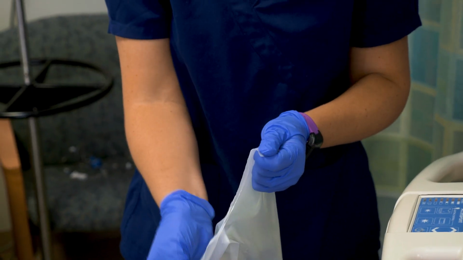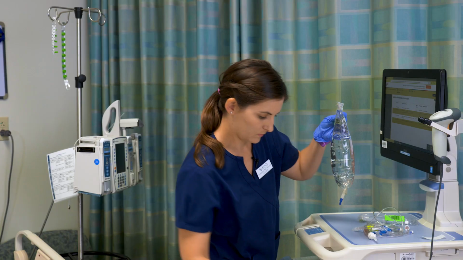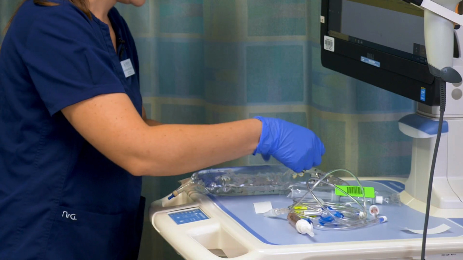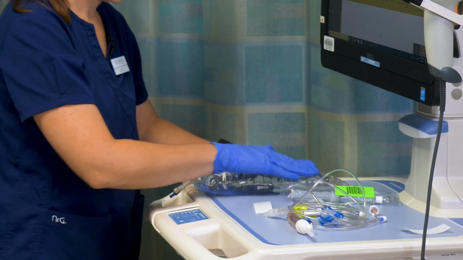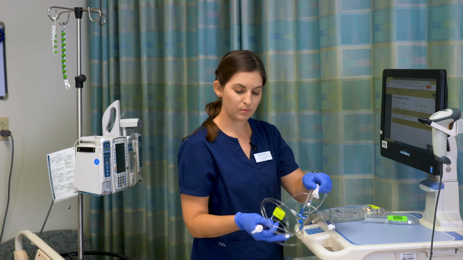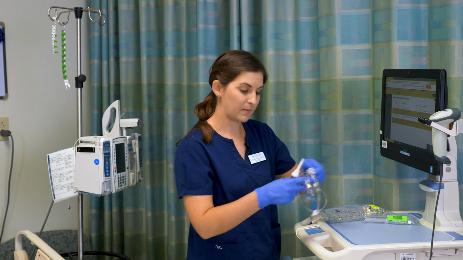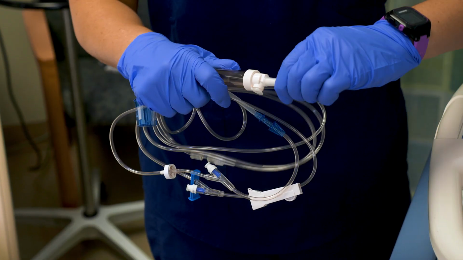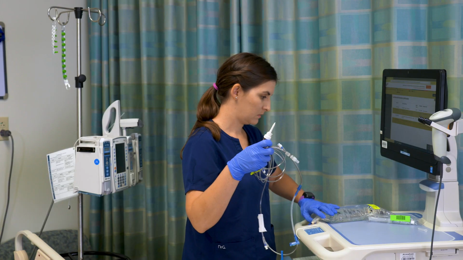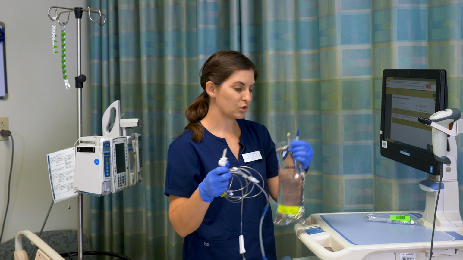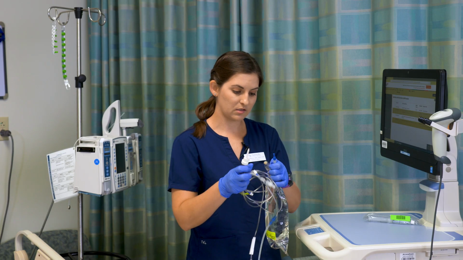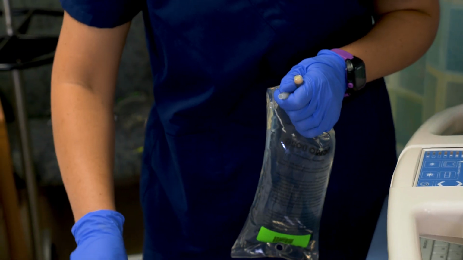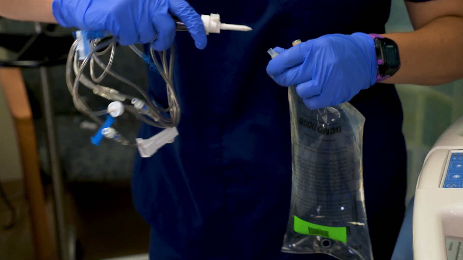I'll now open up my fluid bag, attach my patient's label. I'm going to confirm again that my tubing is clamped before spiking my bag. It's very important that you maintain sterility of the spike. Hold your bag upside down, especially a large bag. It's a lot easier to spike when it's upside down. And I'm going to spike my bag.